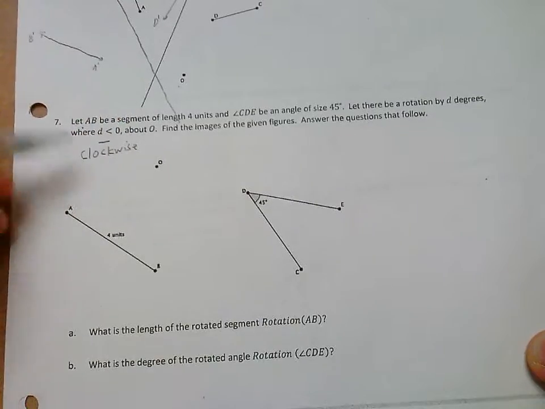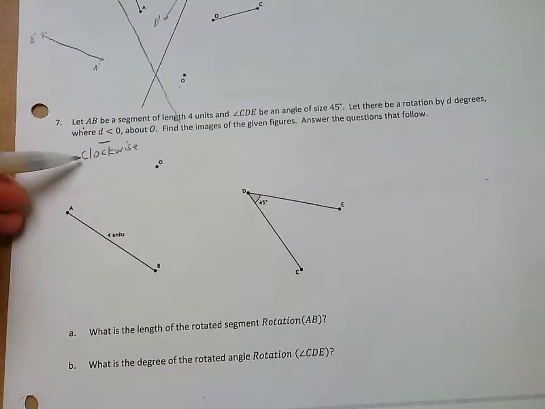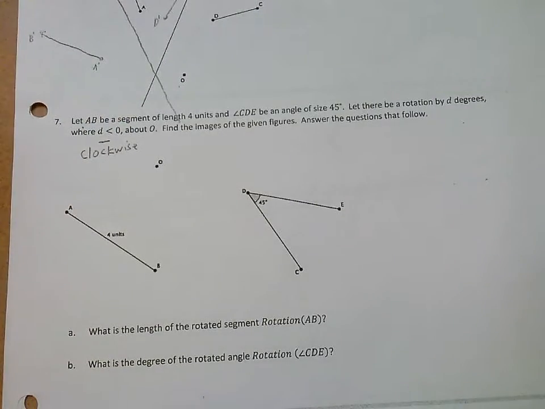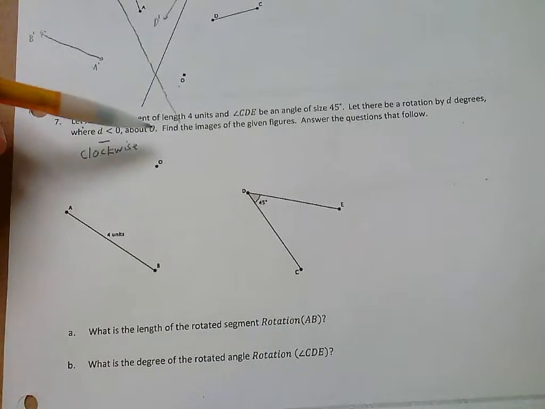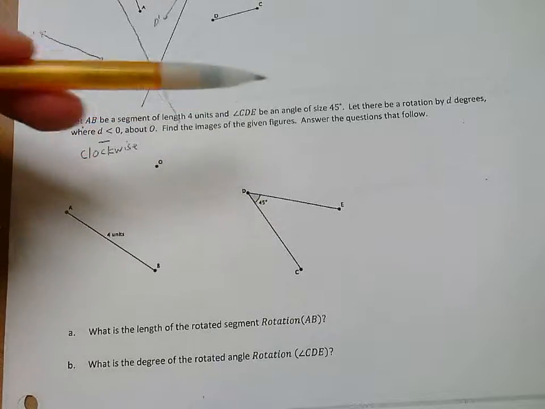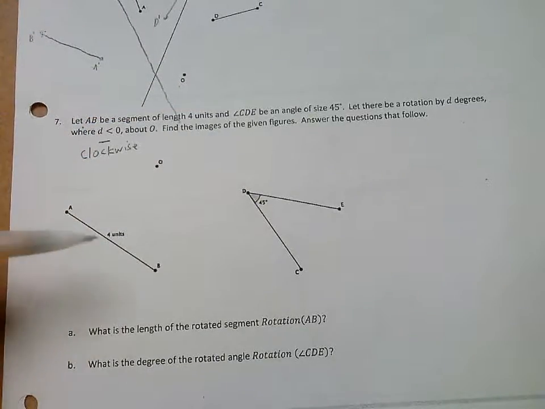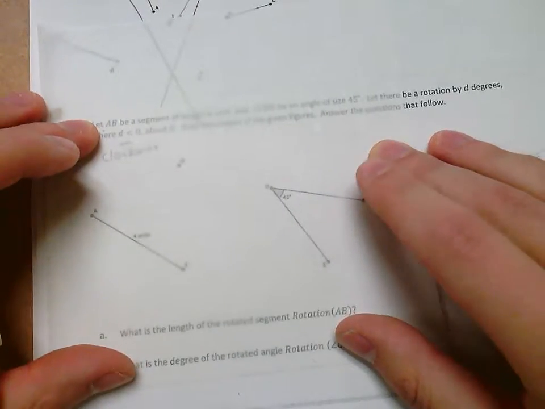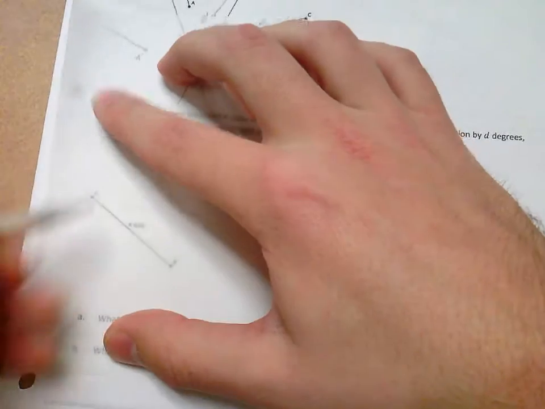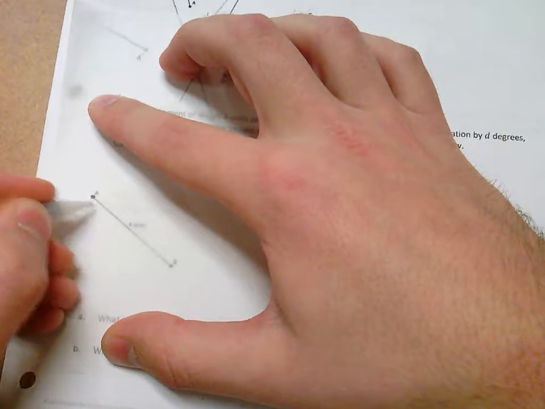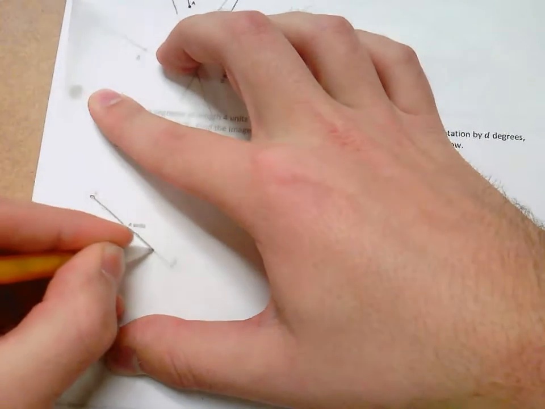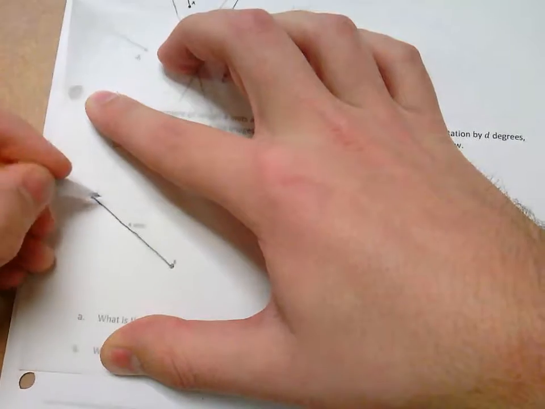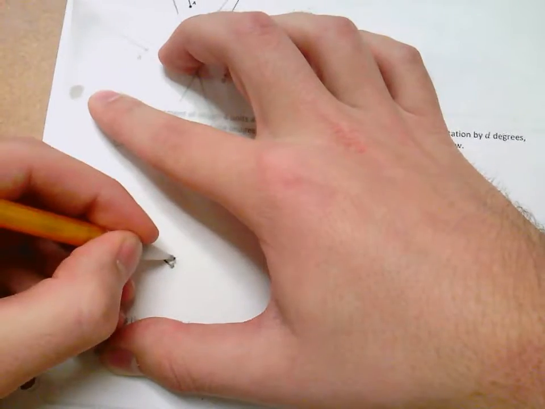Important to write this down while we're thinking about this, so that when we trace it, we're not tracing in the wrong place or rotating the wrong direction. So find the images of the given figures, answer the questions that follow. So again, here we go with our patty paper. We're going to trace everything. So go ahead. And I like to label my points even on my patty paper.